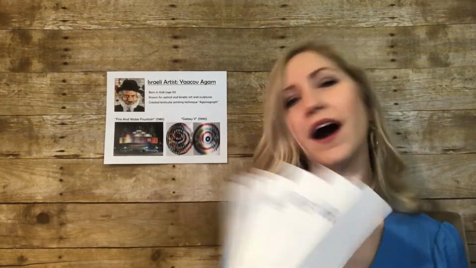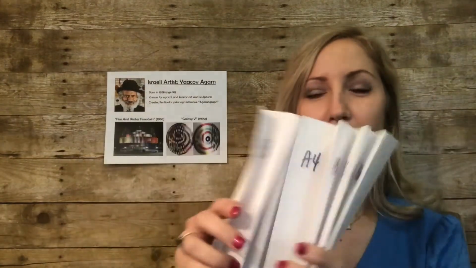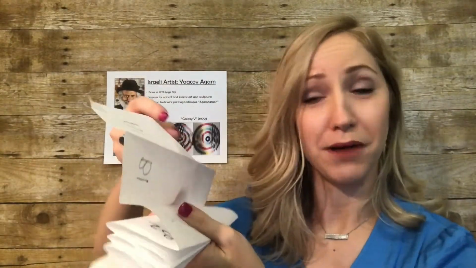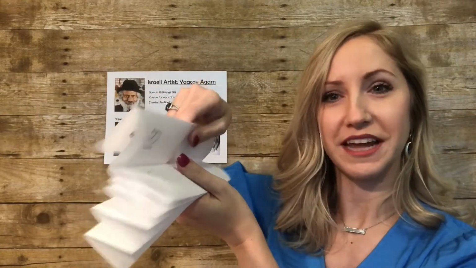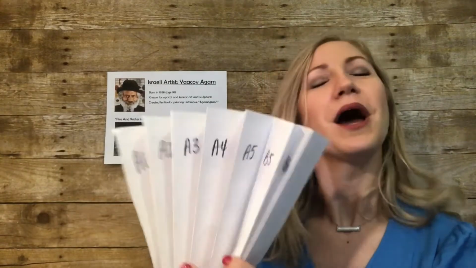Ooh, it's getting so hot in here. No, I'm just kidding. This is a fan that I made the way that we all learned in probably 1st grade, where we fold it and then we fold it again and fold it again and fold it again, right? We're all familiar. I know I don't have to model this.